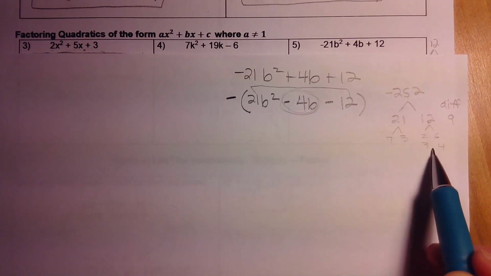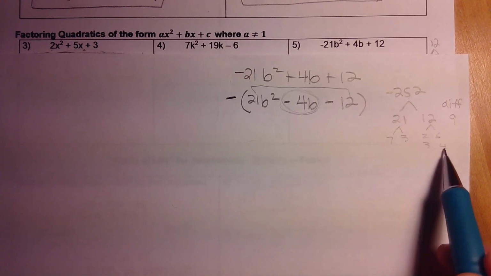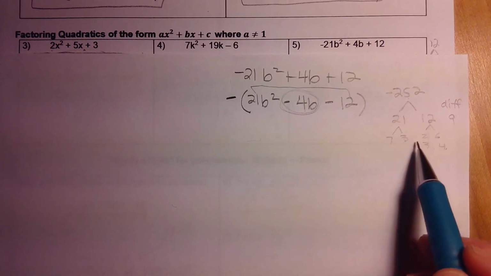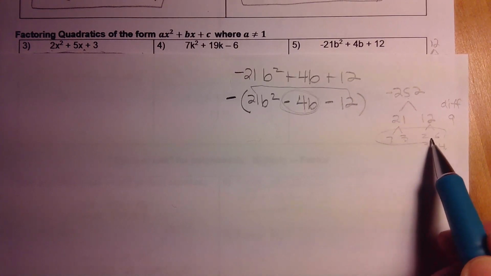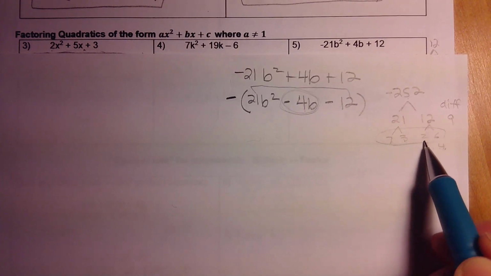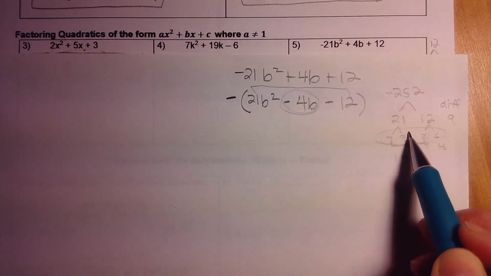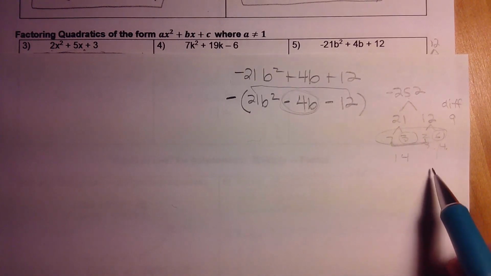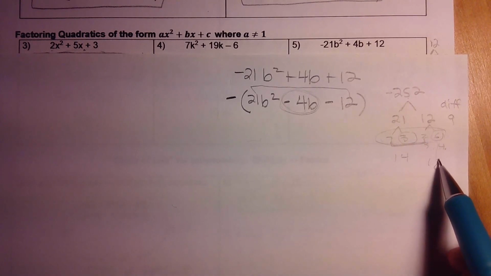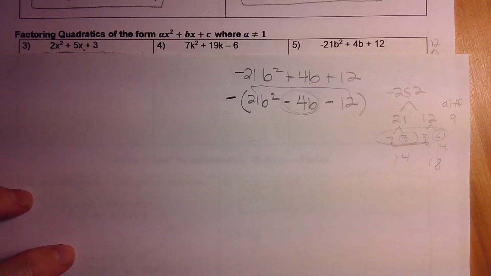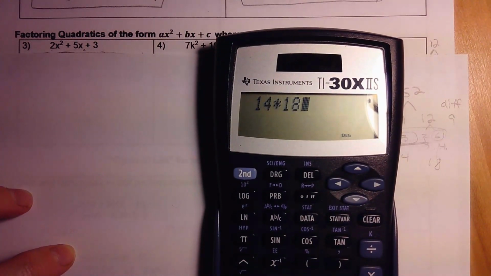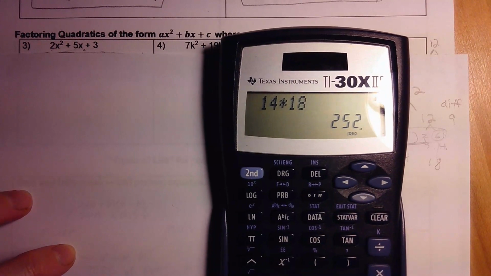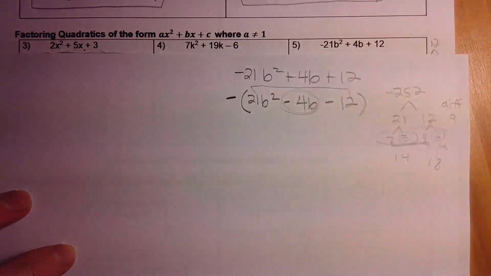So if I did the 7 and the 2, I get a 14, and the 3 and the 6, I would get an 18. All right, so I'm thinking 14 and 18. Let's see, 14 times 18 is 252, and they would generate a difference of 4.